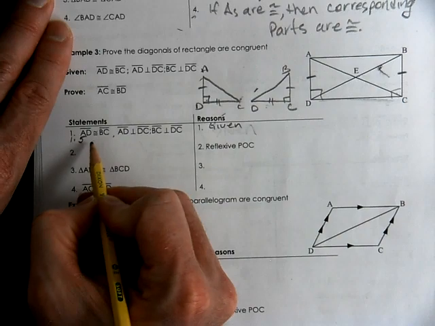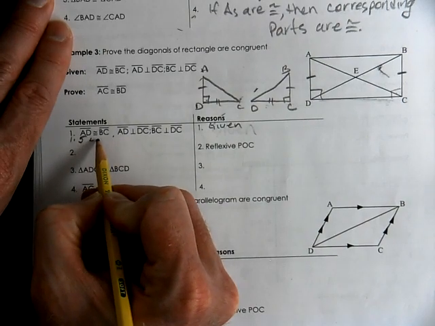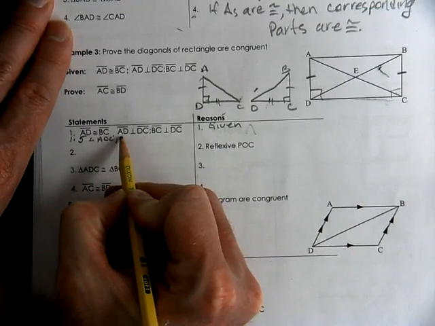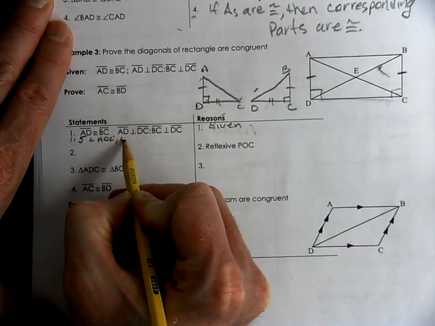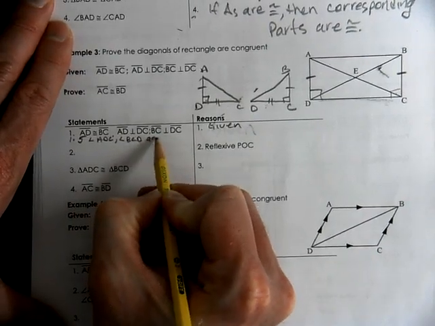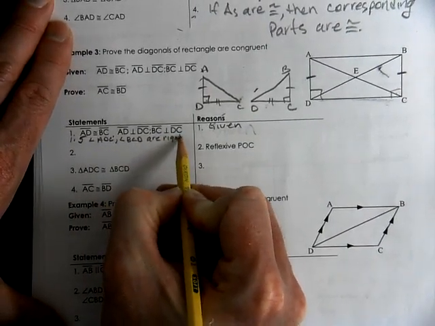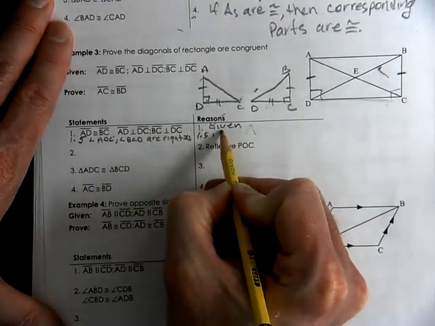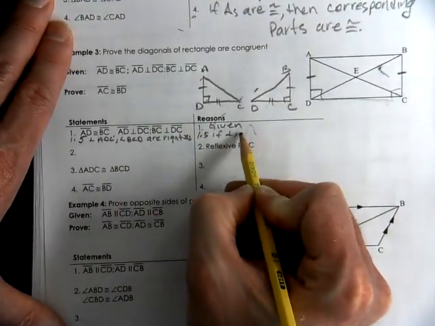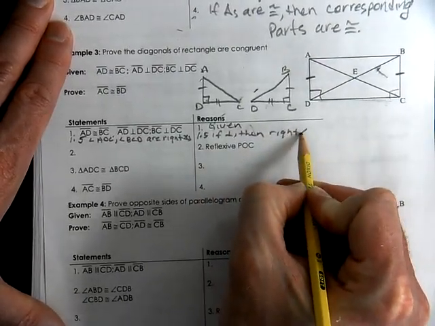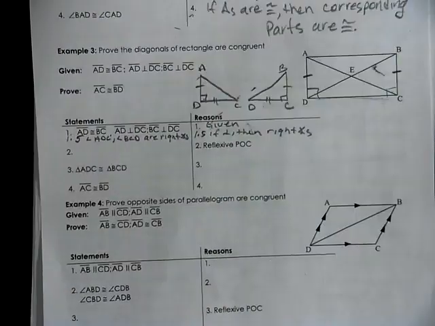1.5, we need to say that angle ADC, angle BCD are right angles. If perpendicular, then right angles.